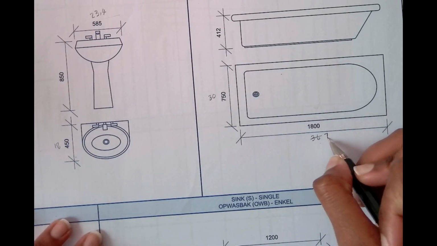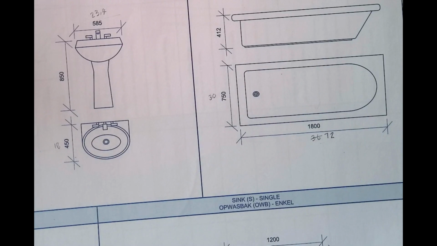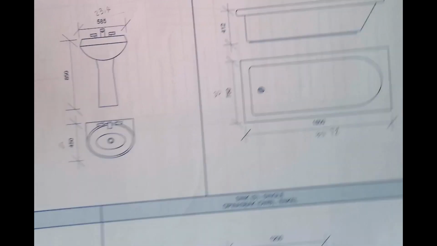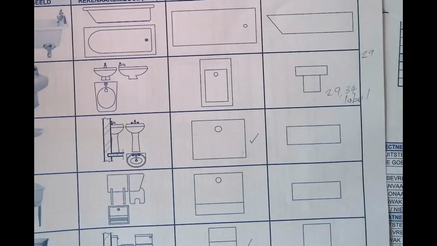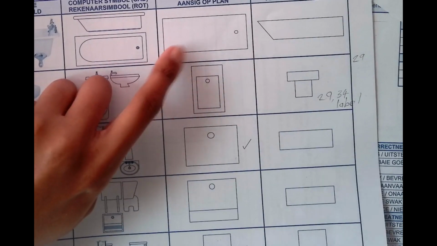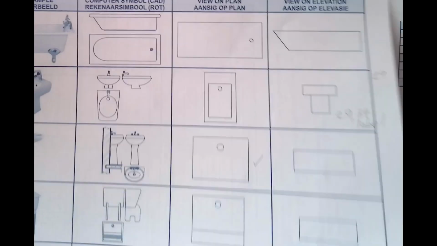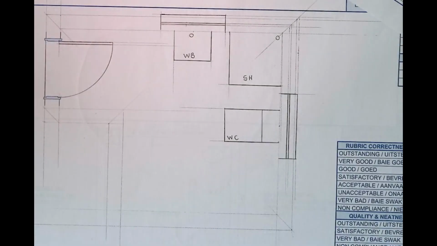Yeah, that is much. 72. Yeah, now it makes so much sense. So 72, and you can see that we will measure it from here. And this is how we represent the bathtub. So you'll measure 72 by 30.